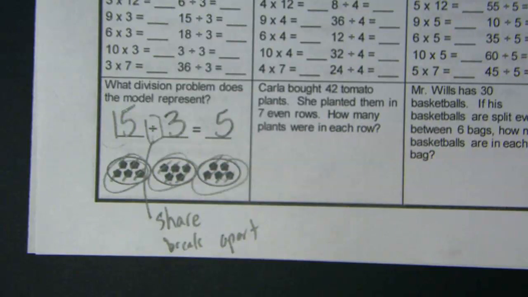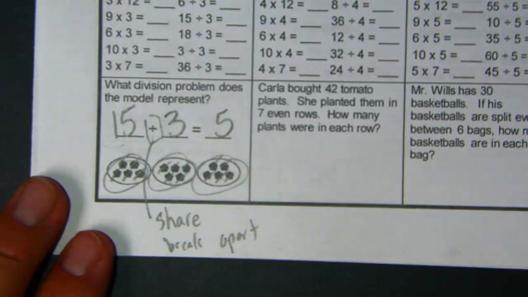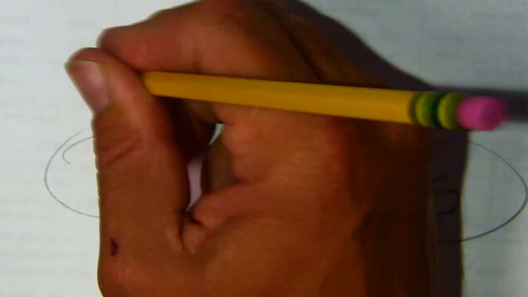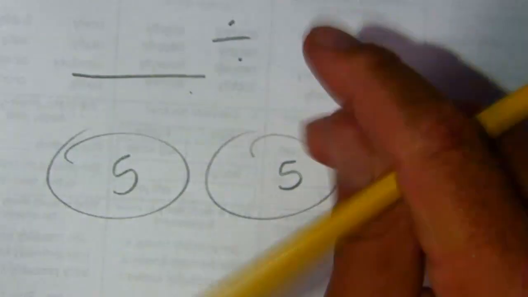Now, another way to figure this out is to look at it as a multiplication problem, because multiplication is the inverse of division. So let me start over here. This was the original problem. We had 5 in each. And then we had blank divided by blank equals. Did they give us any of the numbers? No.